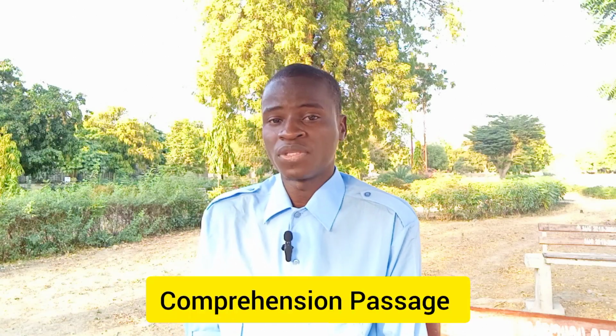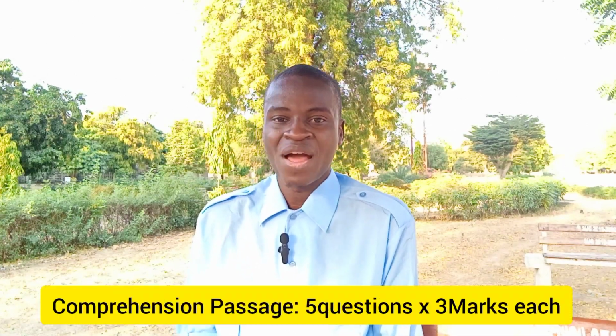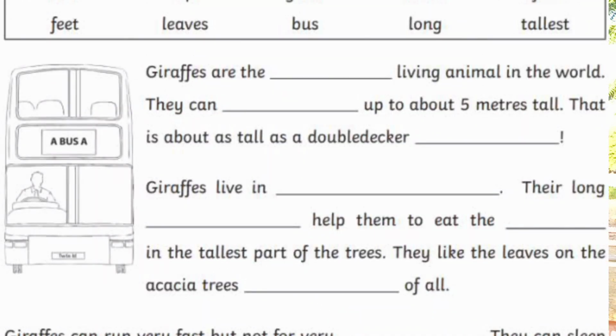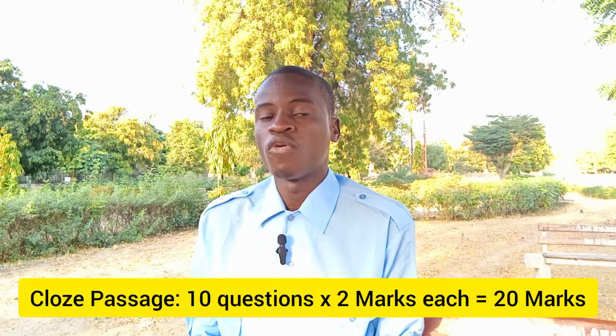So you'll be given a comprehension passage to read, and there are 5 questions, and each of these questions is going for 3 marks each. It means for only comprehension passage you are having 15 marks. And the second set of questions under section A is cloze passage. Cloze passage is a kind of comprehension passage that some words must have been omitted, and you will be asked to choose the right option to fill the omitted words. This is also called a register. There are 10 questions here, going for 2 marks each.